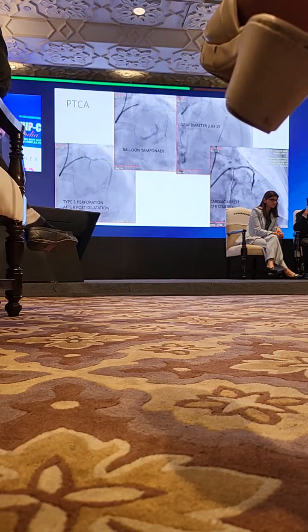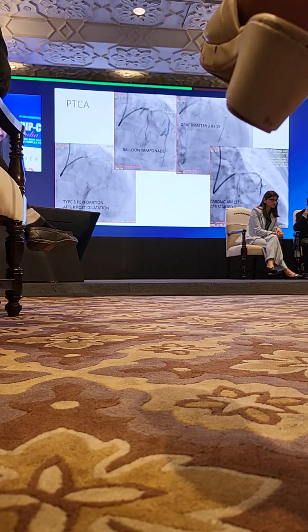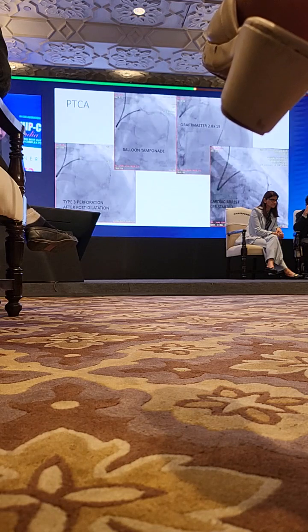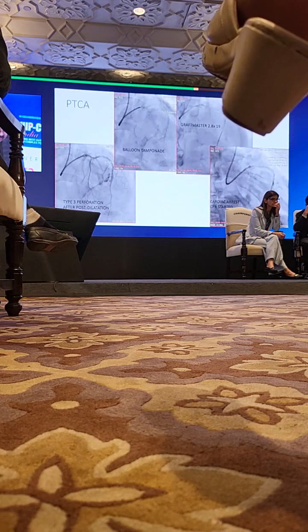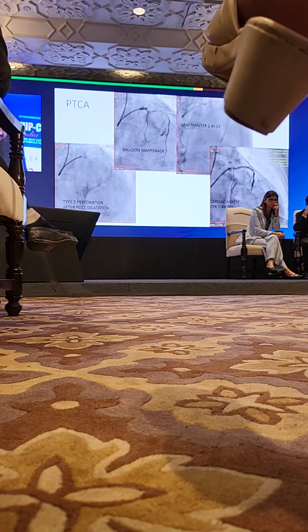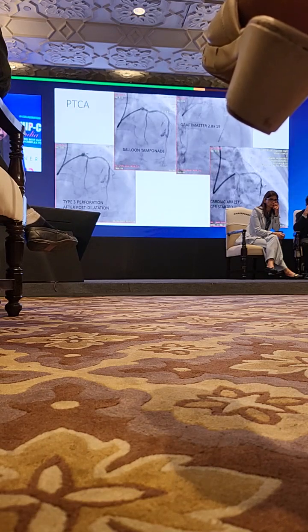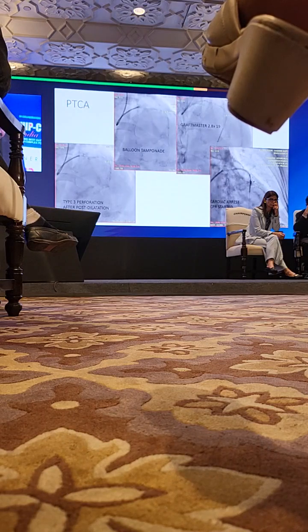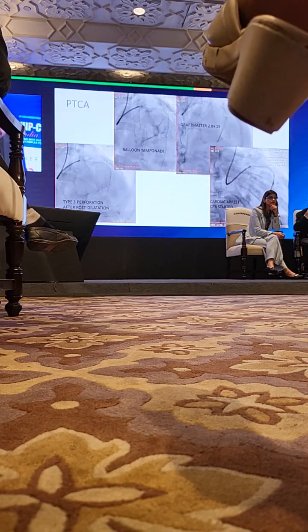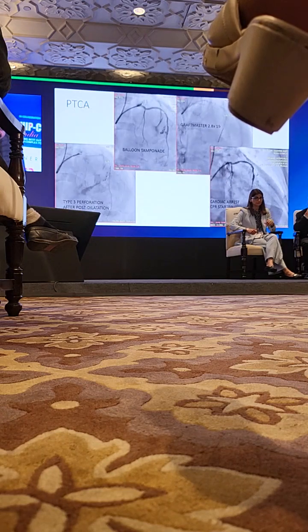So you have to post dilate, but as I was post dilating, you can see there is a type 3 perforation. Immediately after the type 3 perforation, hypotension started. Did the balloon tamponade by putting the balloon just proximal to the lesion, and then immediately took the graft master. 2.8 into 19 graft master was taken.